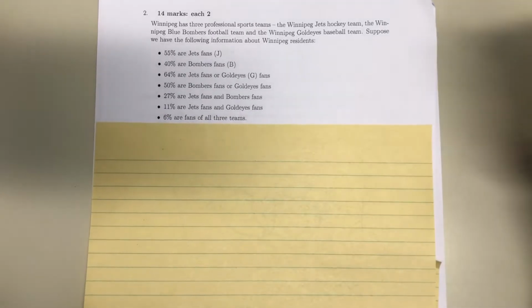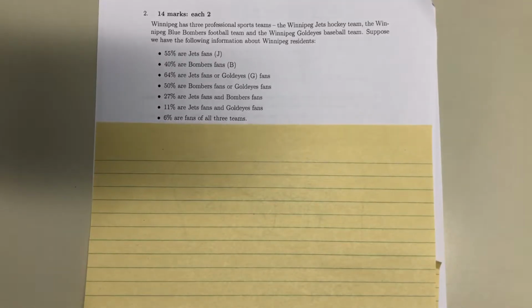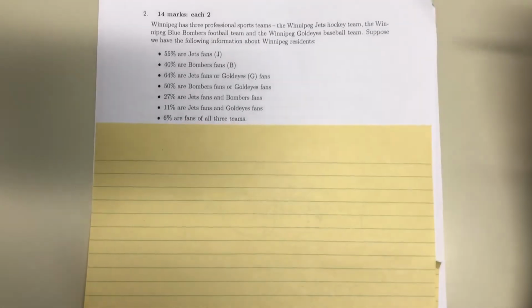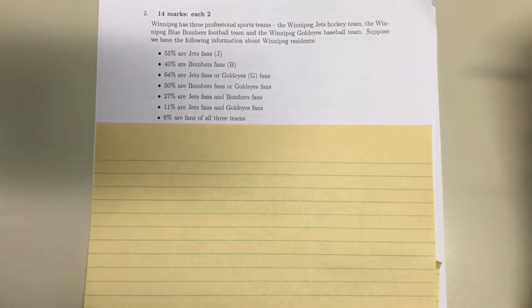I'll be going over question 2 from quiz number 3. A lot of people were struggling with drawing out the Venn diagram and figuring out certain probabilities in this question. I'm going to draw out the Venn diagram and find all the probabilities, which we'll need later.